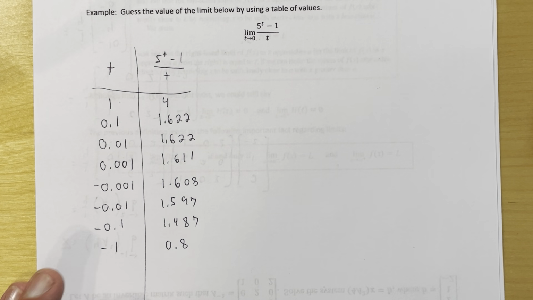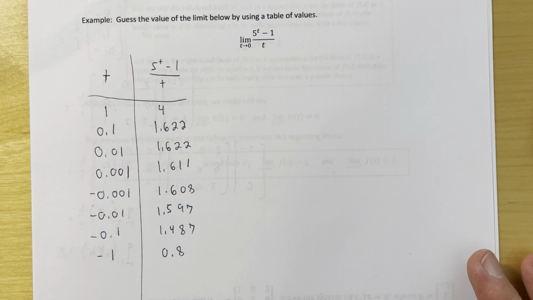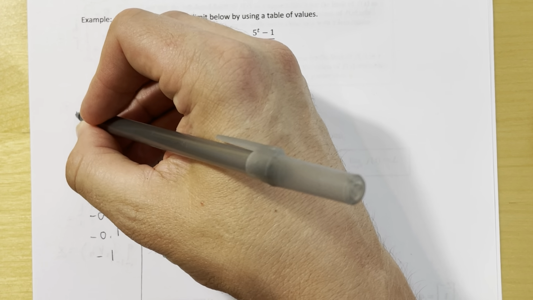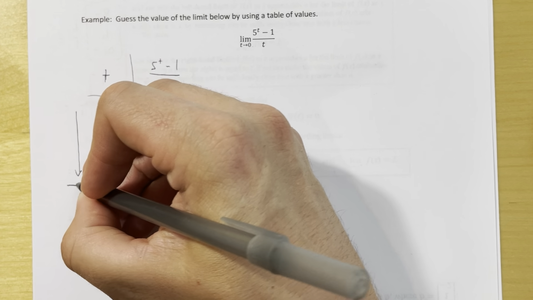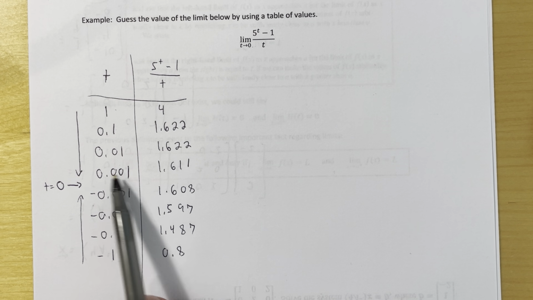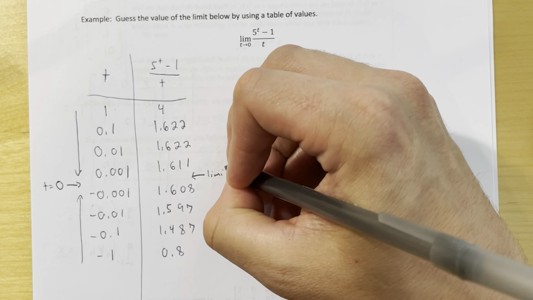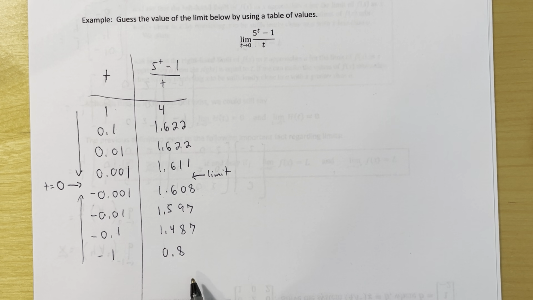Okay, so that's a lot of data that I've just collected, but where in this table am I going to find an answer to the question that I'm trying to answer? Well, again, we're looking for the limit of this function as t approaches 0. And t is approaching 0 from the positive side here and from the negative side here. t equals 0 is going to be somewhere in between negative 0.001 and positive 0.001. So I'm expecting my limit to be somewhere in between these two outputs, 1.611 and 1.608.